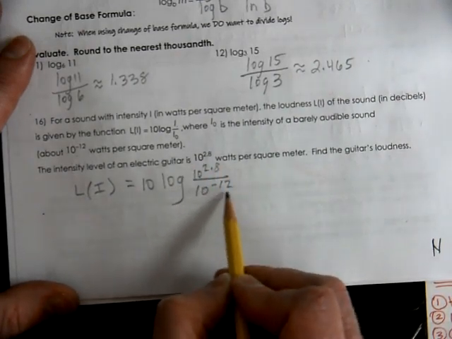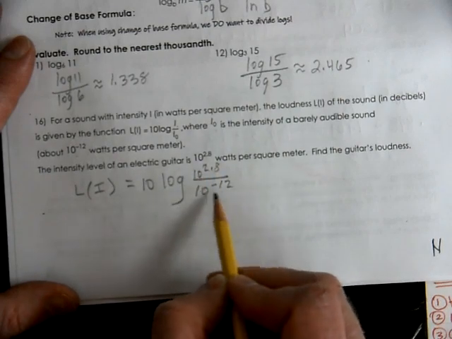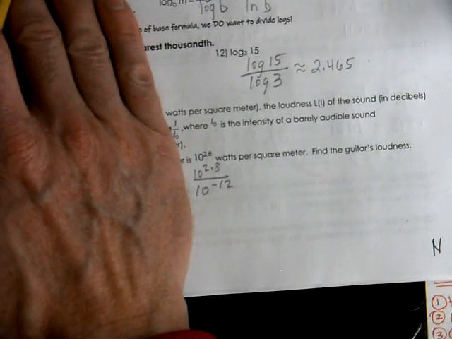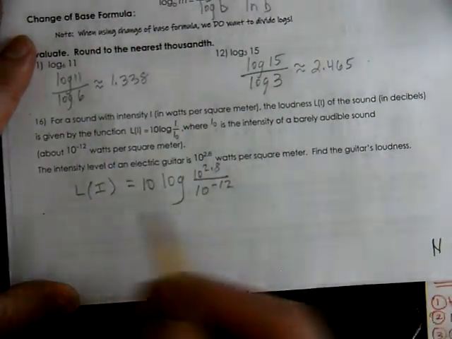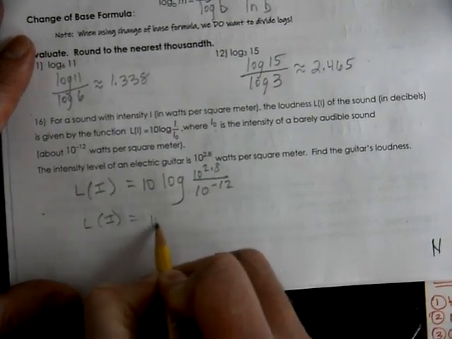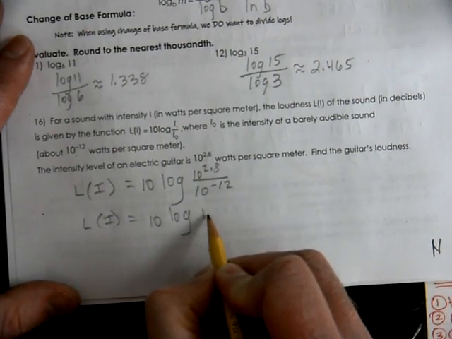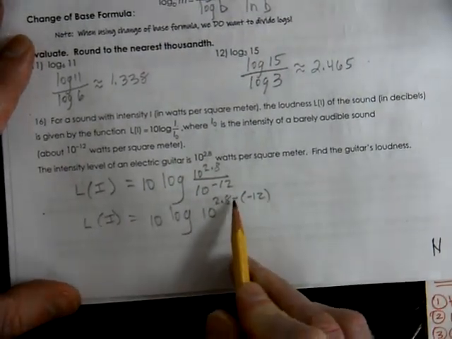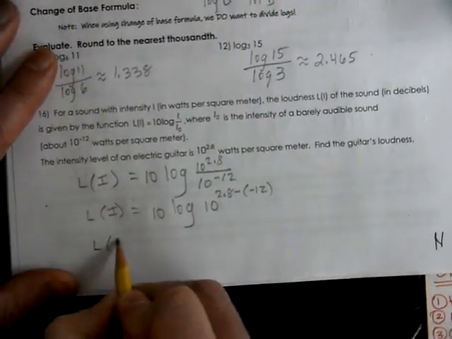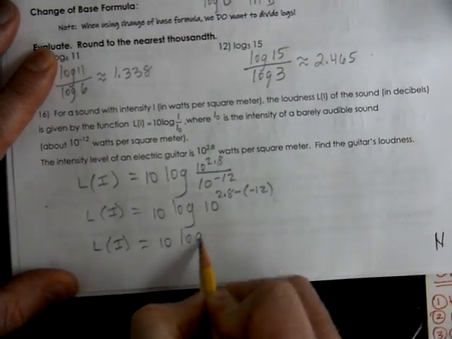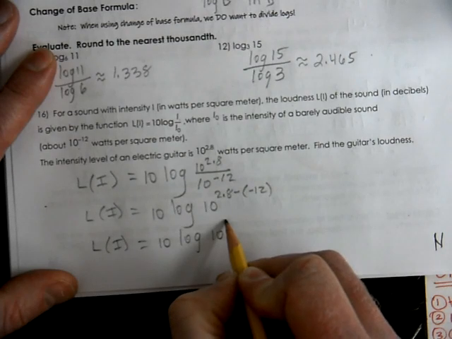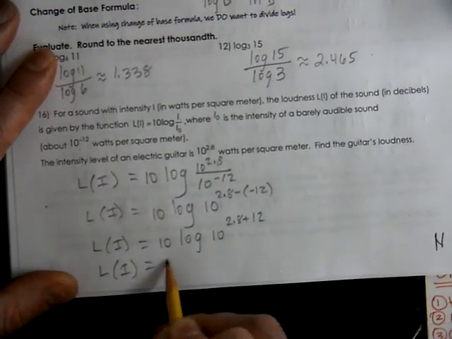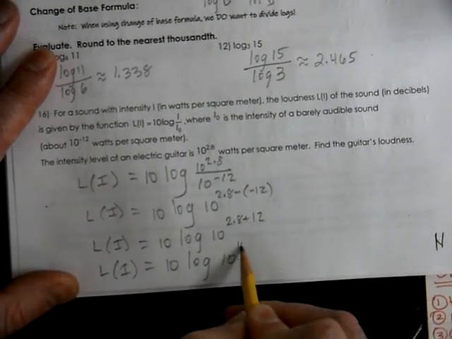How do we handle this? How do you simplify that? Think about what you're doing. Don't worry about the rest. Your bases are the same, so what do we do with the exponents? We're going to subtract, because it's division, 2.8 minus the negative 12. Well, minus a negative is actually adding. So this is 2.8 plus 12. That's going to be 14.8.